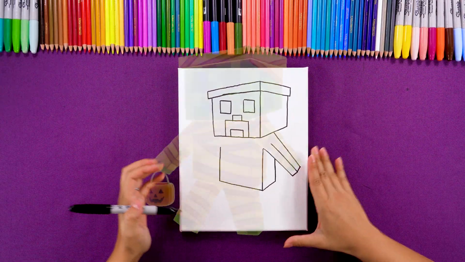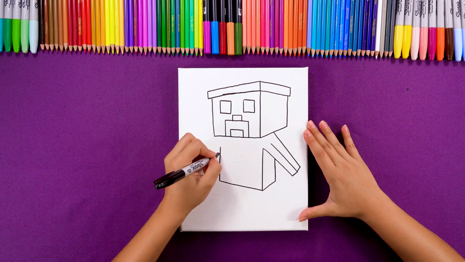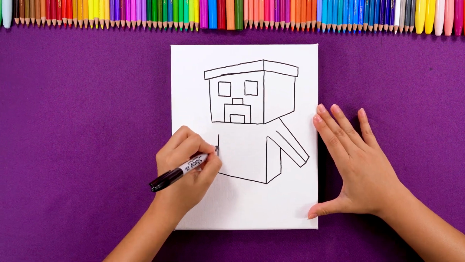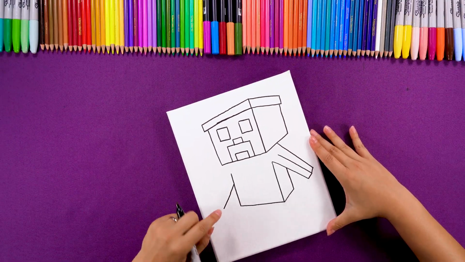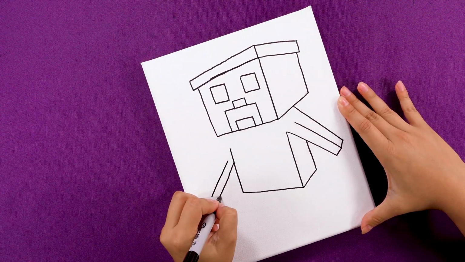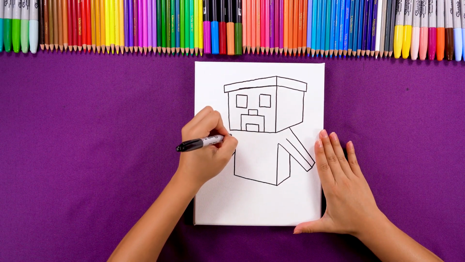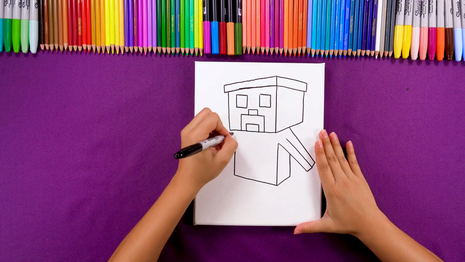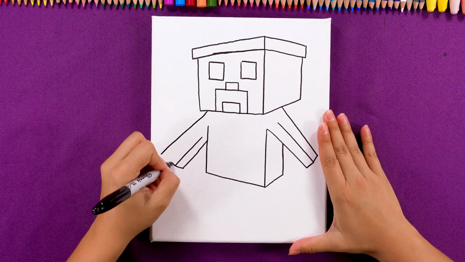So for his other arm, we're going to copy the same diagonal line from this point. We're just going to come down a little bit more. Then we're going to make a diagonal line right next to it that goes down just a little longer, and connect these 2 points. To continue with the rest of his arm, we're going to go right here from his head and make a diagonal line that comes down, and just one diagonal line to connect these 2 points.